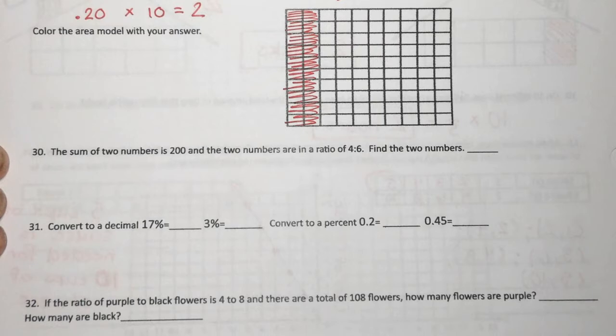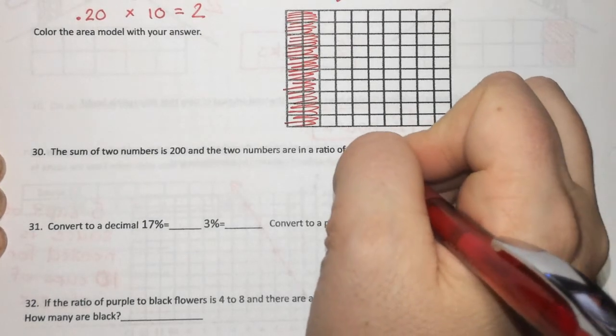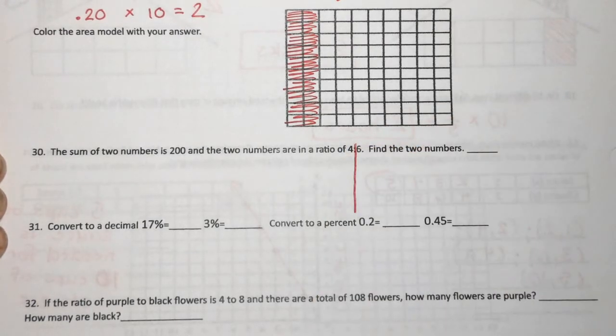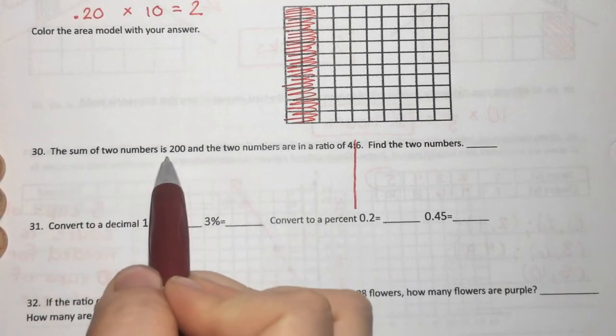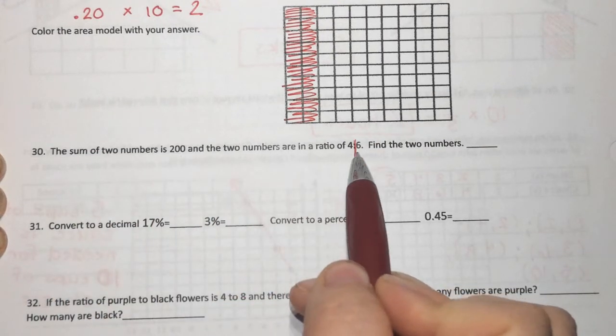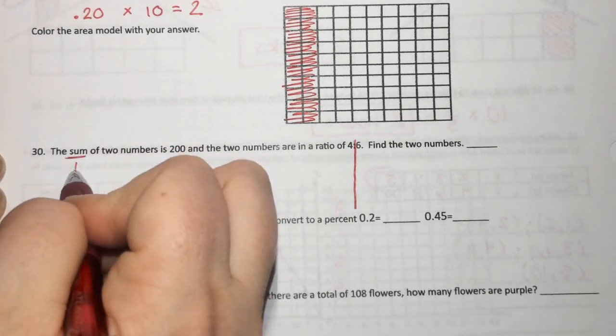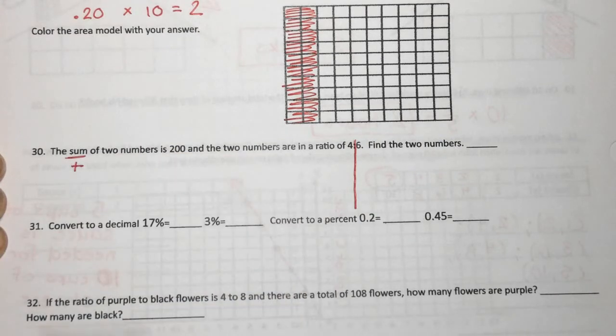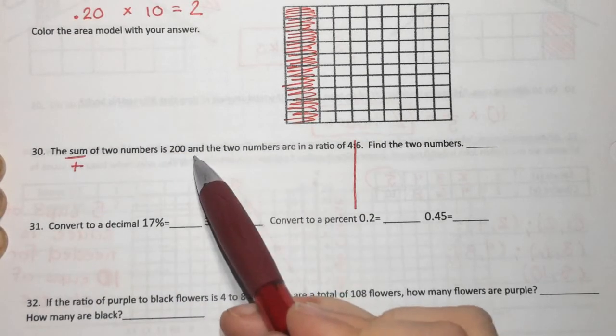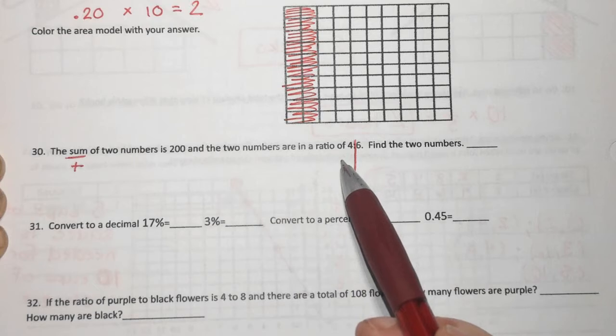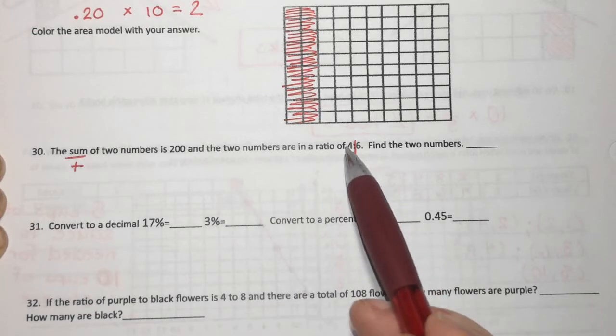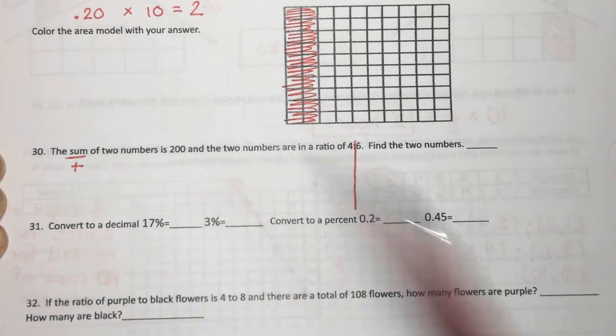So let's look at number 30. Here's my ratio. We have 4 to 6. It says the sum of two numbers is 200. The two numbers' ratio is 4 to 6. Again, what does the word sum mean? Adding. So I want my two numbers to add up to be 200, but they have to have a ratio of 4 to 6. So real quick, what do 4 and 6 add up to equal?